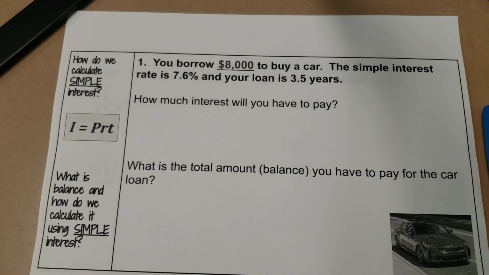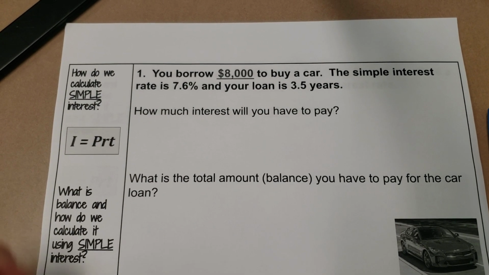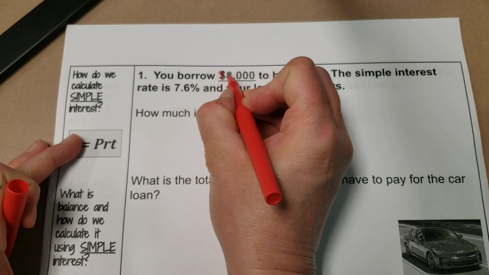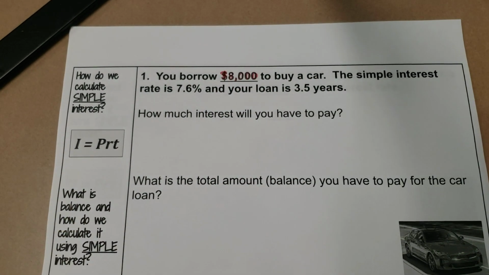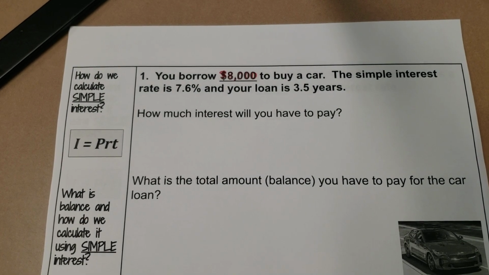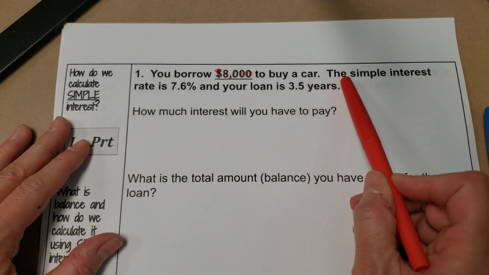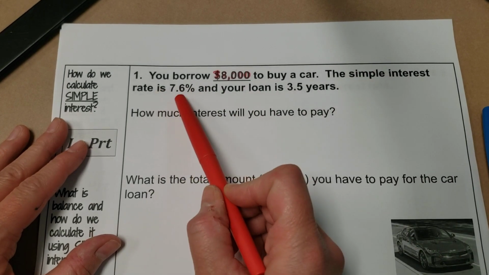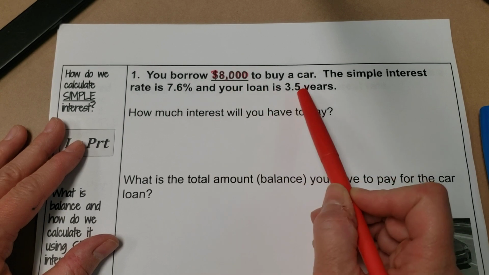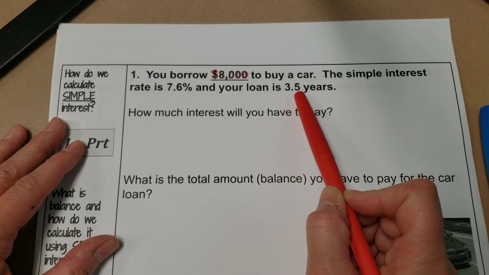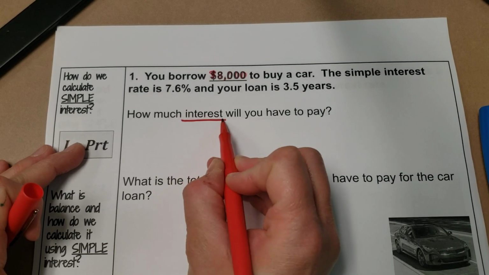Okay, let's take a look at example number 1. In example number 1, we're going to borrow $8,000 to buy our very first car. It's going to be a used car, and it's going to cost us $8,000. So if we borrow $8,000 to buy a car at a simple interest rate of 7.6%, and we're going to keep this loan for 3.5 years, let's see if we can calculate how much interest we will have to pay.